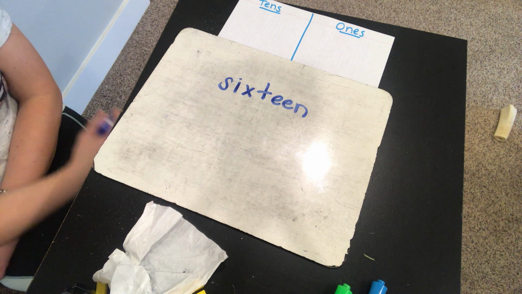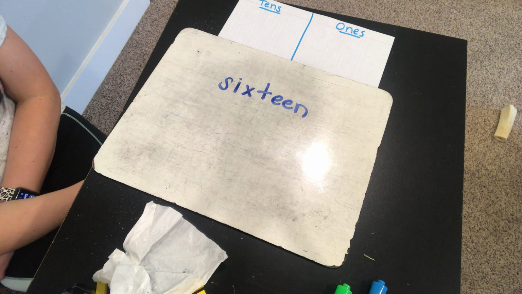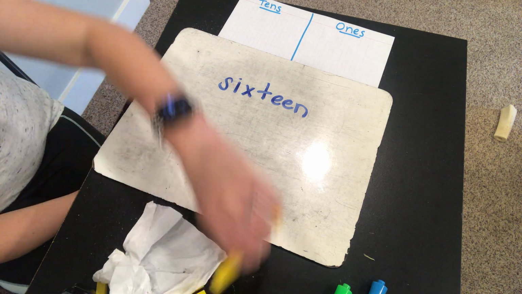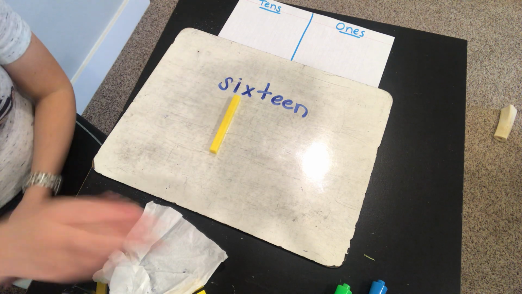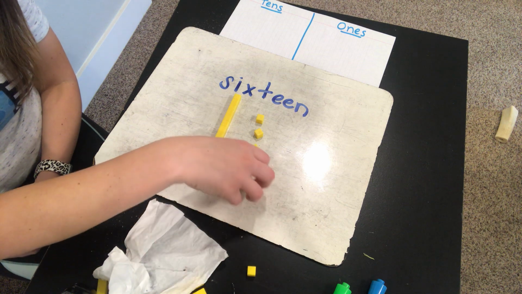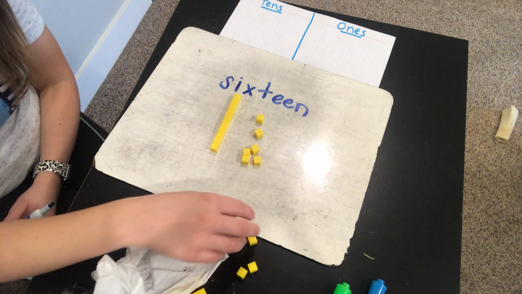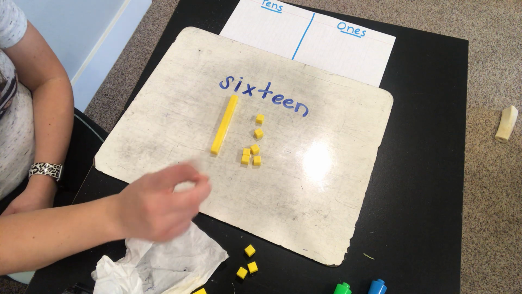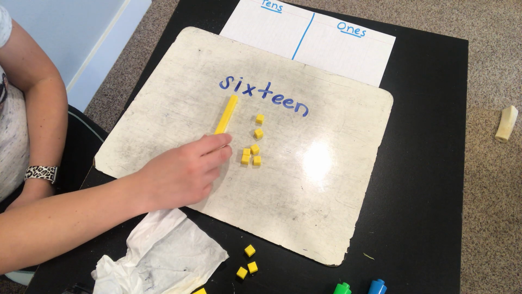Can you represent 16? 16 has 1 10 and 6 ones. Let's check this to see if I built it correctly. And see if you built it correctly, because you should be building these with me.